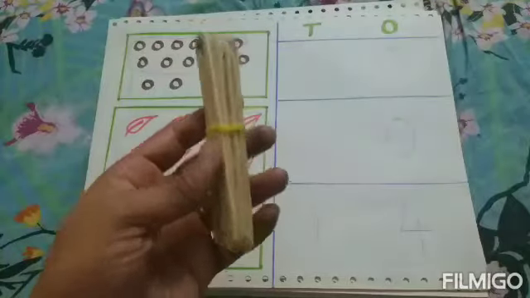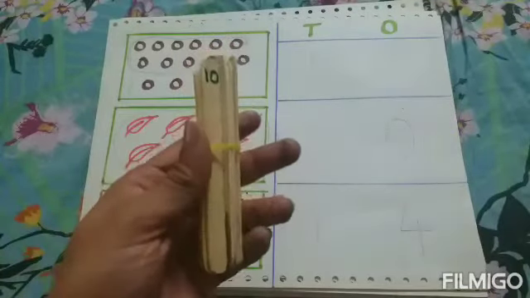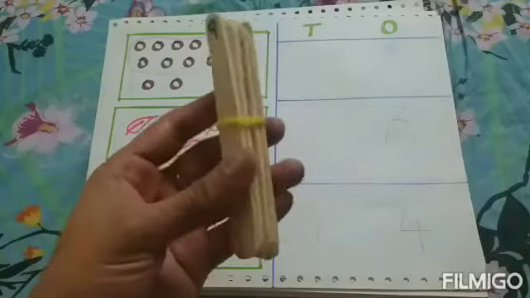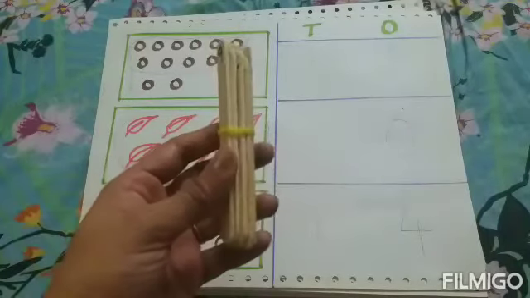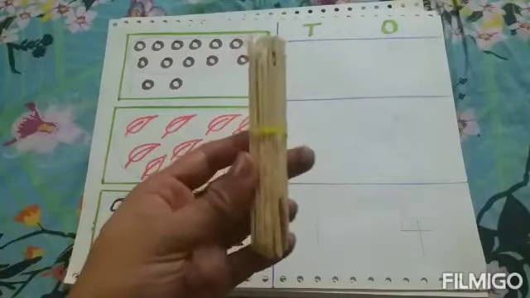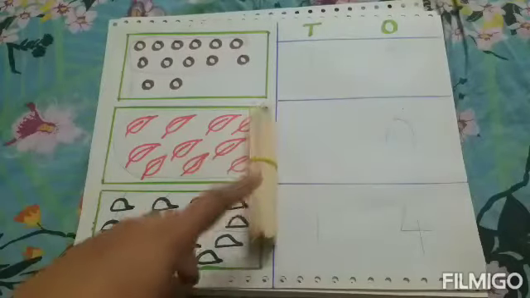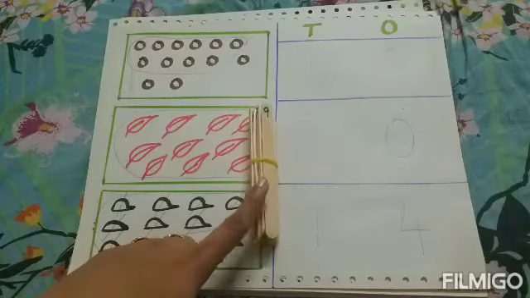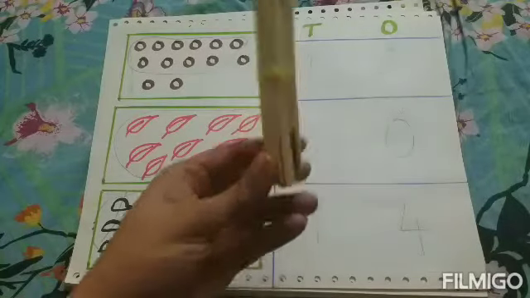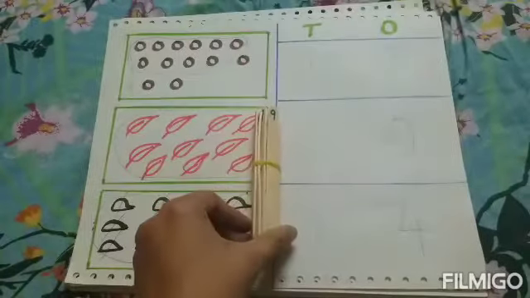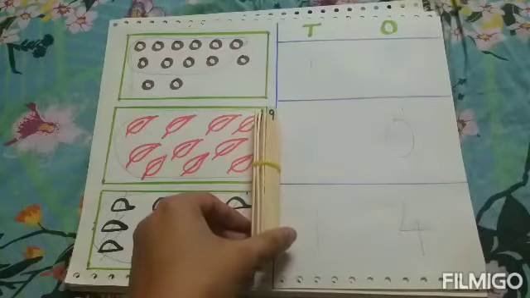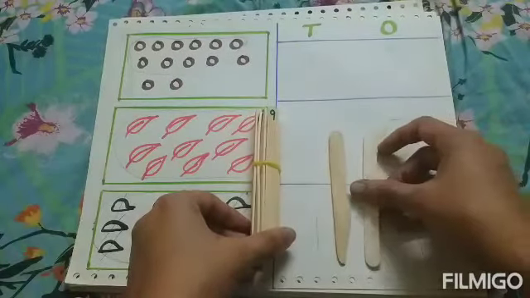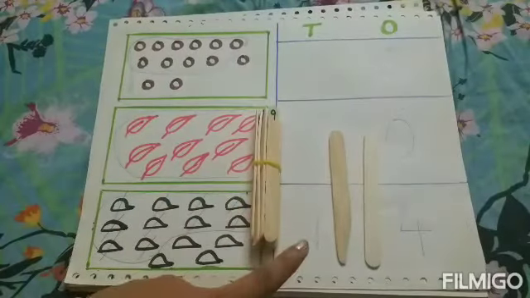The last method to revise this ones and tens concept once again is using the same bundle of ice cream sticks. So I have one bundle in my hand. You can ask them what is the number of this. They will say 10 because 10 sticks are there in this. Now you can have this bundle and add 2 more loose sticks and ask them what is the number of this.